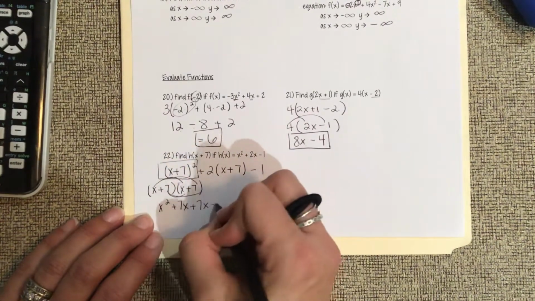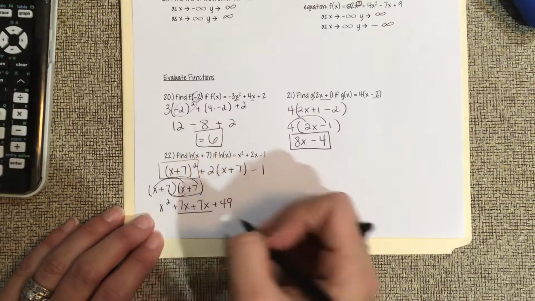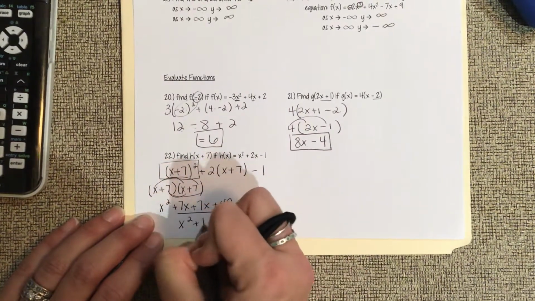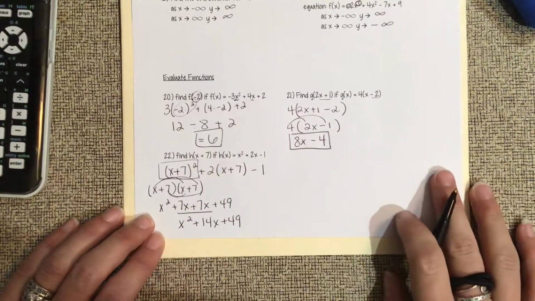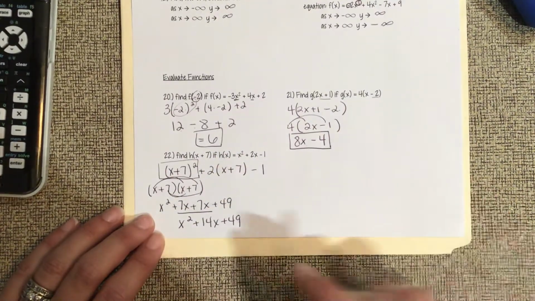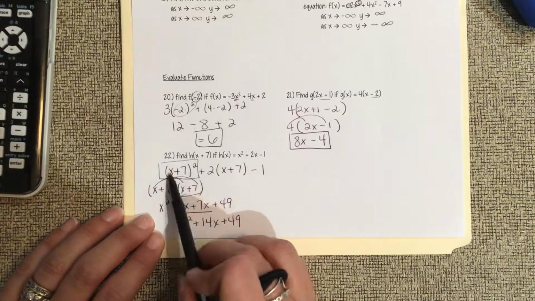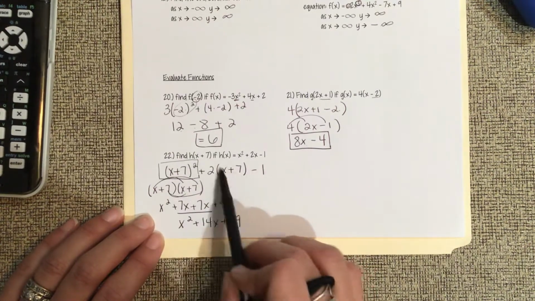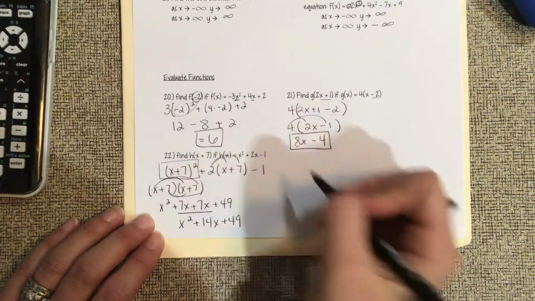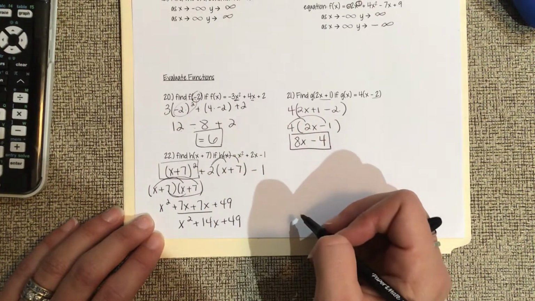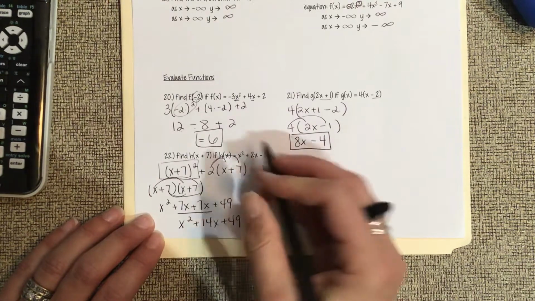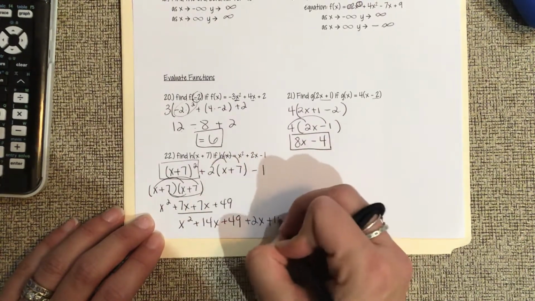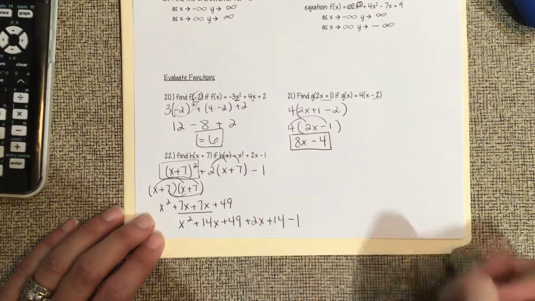7x, 49. Combine the two middle terms, so I have x squared plus 14x plus 49. That's great, but that's not your final answer, okay? The reason that's not your final answer is because you only did this part right here. We still need to do all of this. So we're going to do our distributive property here. So 2x, so plus 2x. And then 2 times 7 gives me 14. And then I have a minus 1 on the end.